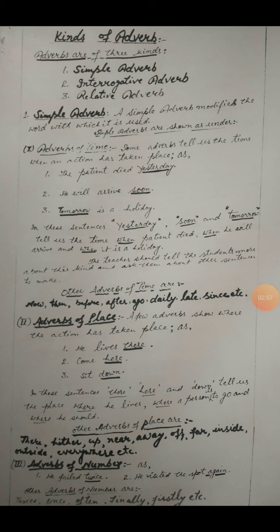Now we will learn about the kinds of adverb. There are three types of adverb: simple adverb, interrogative adverb, relative adverb. Simple adverb क्या होता है? Which modifies the word with which it is used. जिसके साथ ये इस्तेमाल में होता है उसे हम सिंपल एडवर्ब कहते हैं. अब इसके मैं कुछ एग्जांपल्स आपको देने वाला हूं.